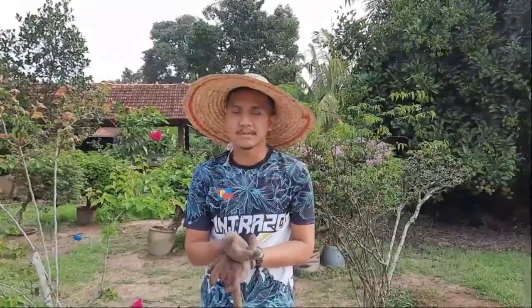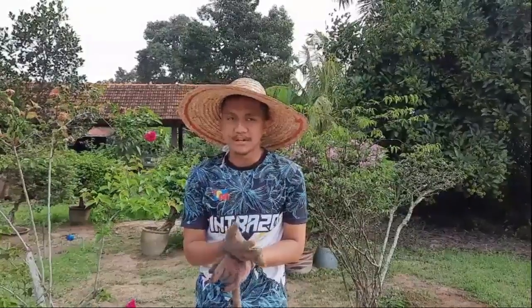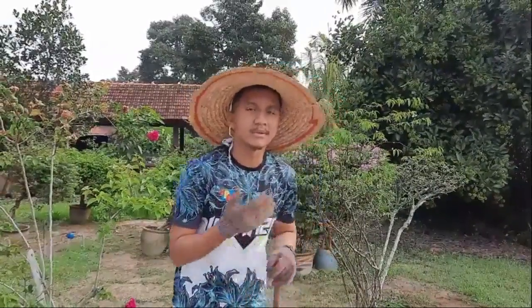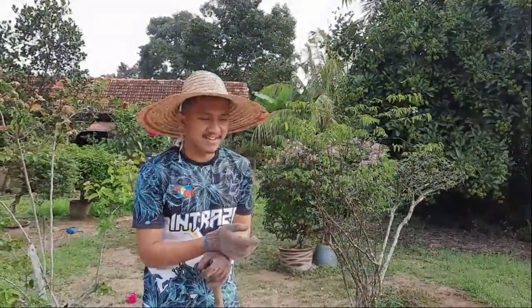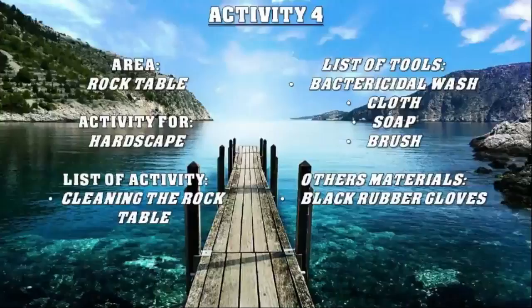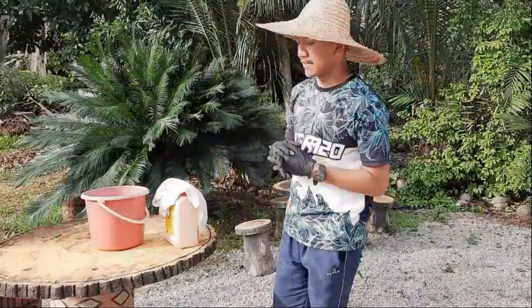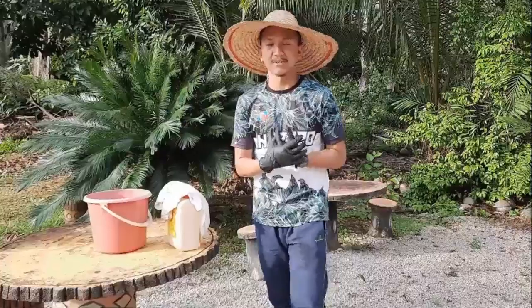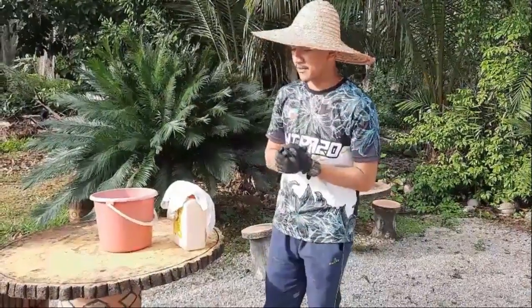I can see I already do some softscape and hardscape activity like weeding, staking, giving some fertilizer, pruning, and also cleaning up the pots. Okay, and right now I want to do my next hardscape. Right now I will do some hardscape activity, which is cleaning up this rock table.